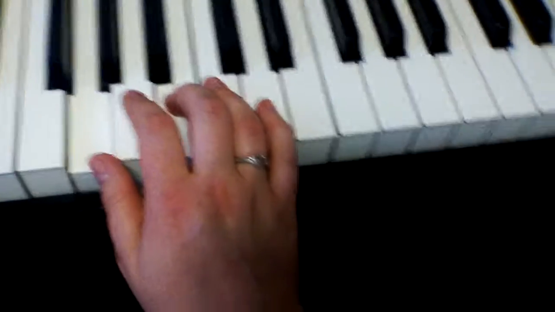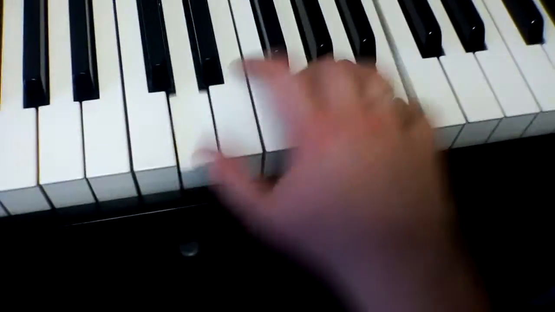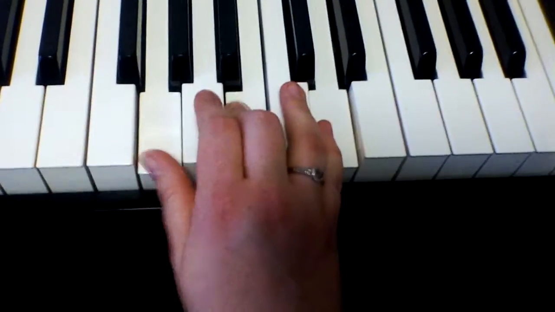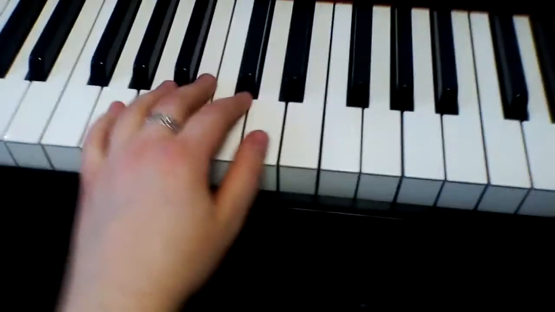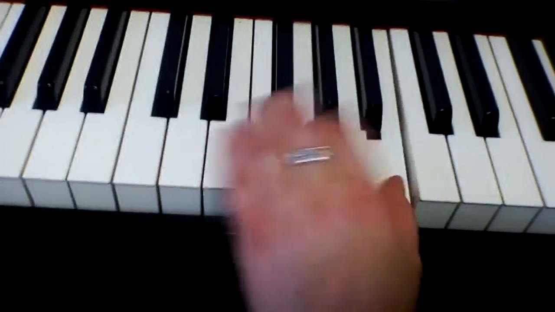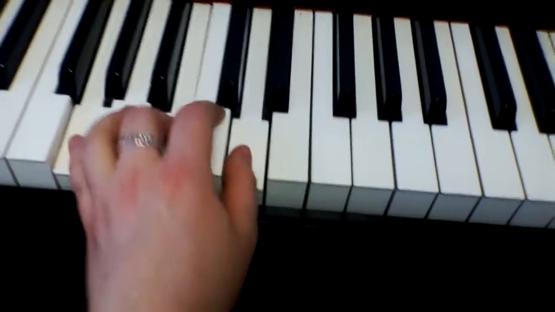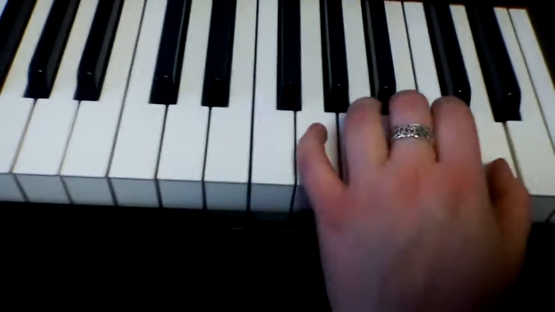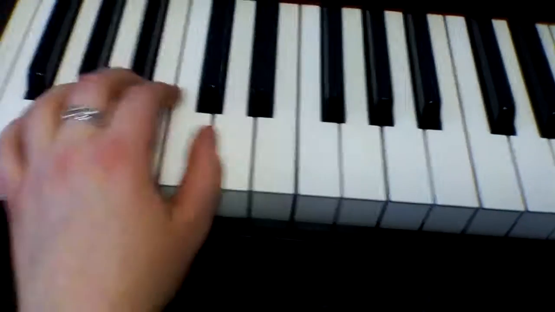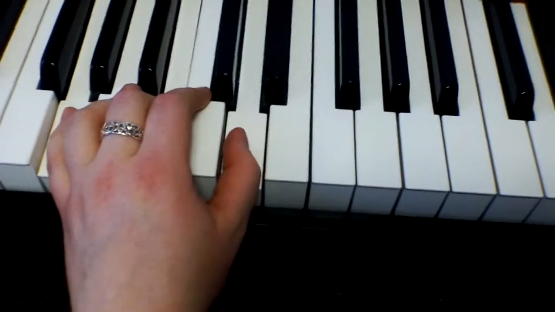I actually find it more helpful to do the blocked ones first. So if that helps, you can try that. And then your left hand. And again, trying to get faster with those too. It says transpose to A minor, D minor, and F major.